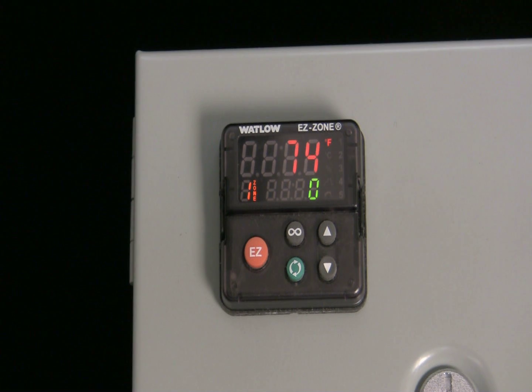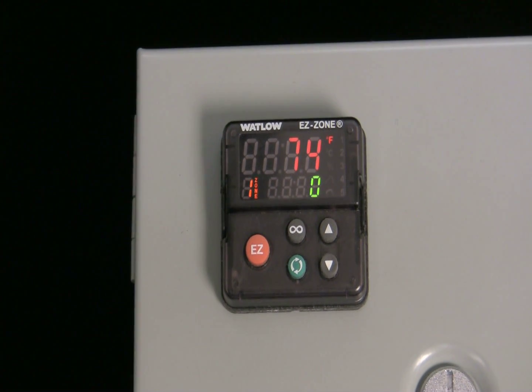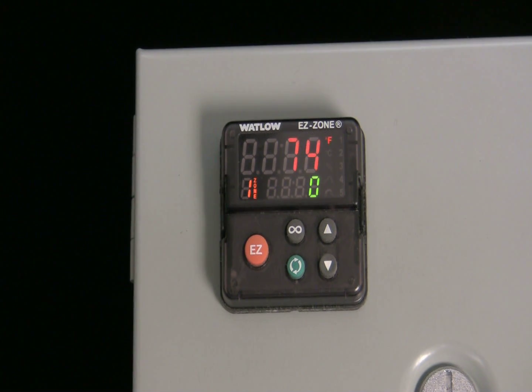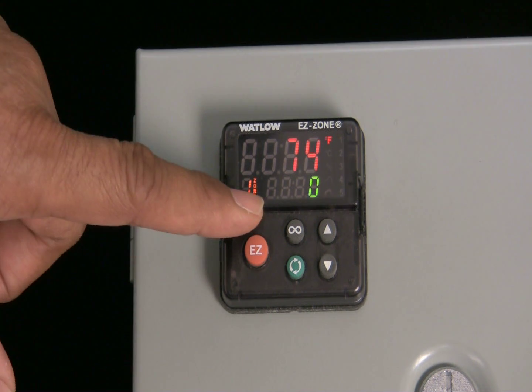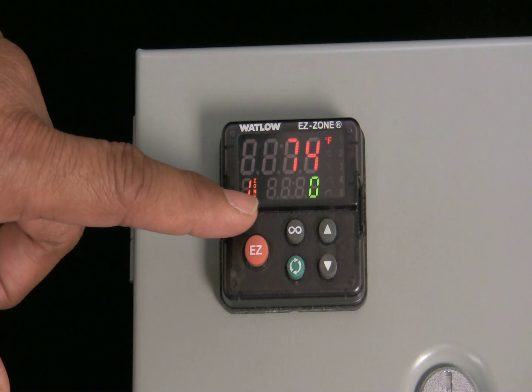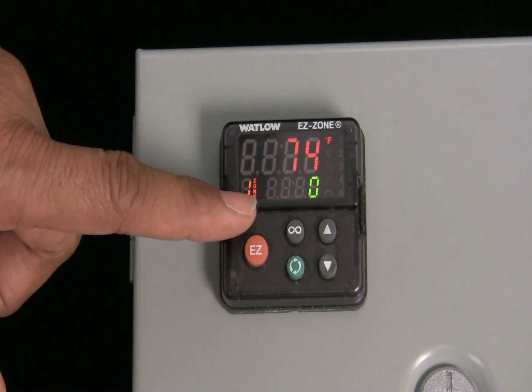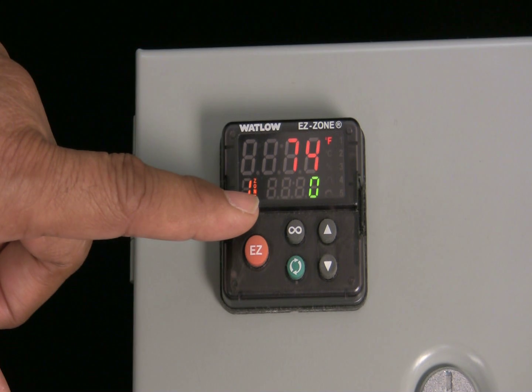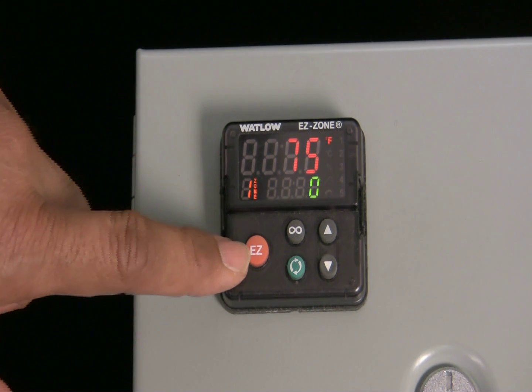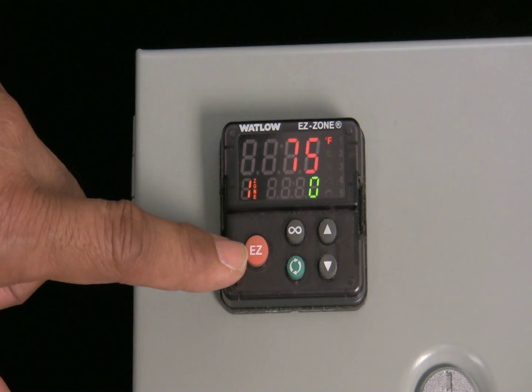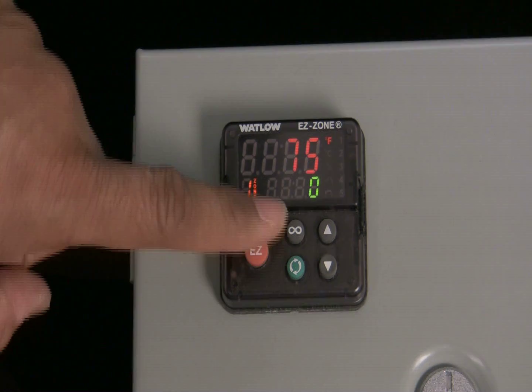The upper display displays the value and the parameters for the furnace. The lower display indicates the set point or the output for the furnace. Next, you have the EZ key, which is used for programming various tasks during the starting of the furnace.